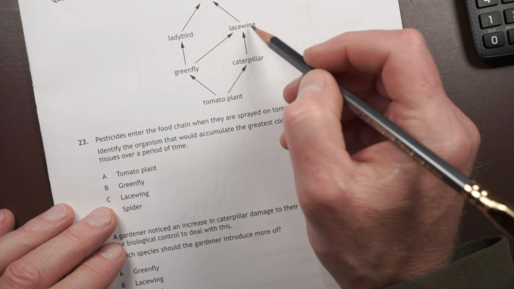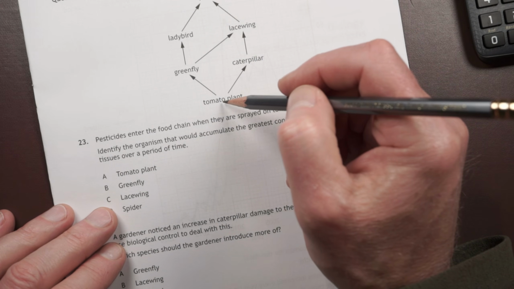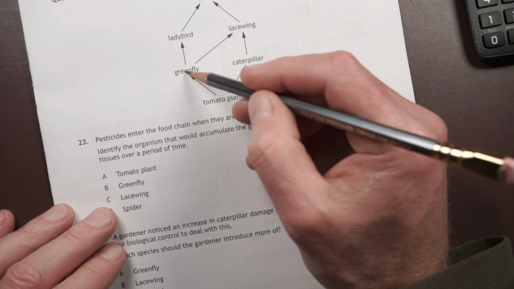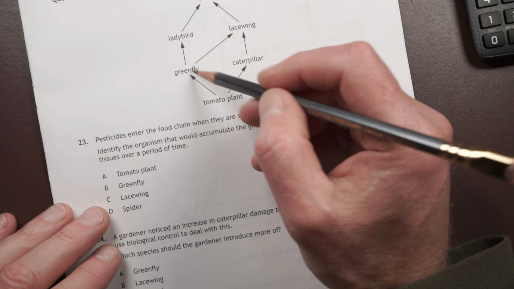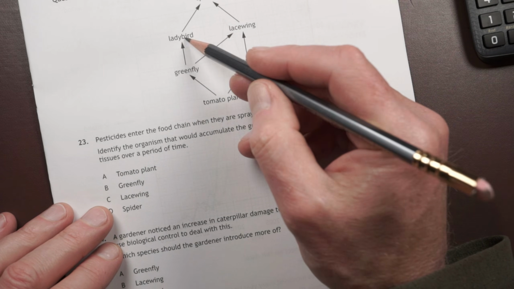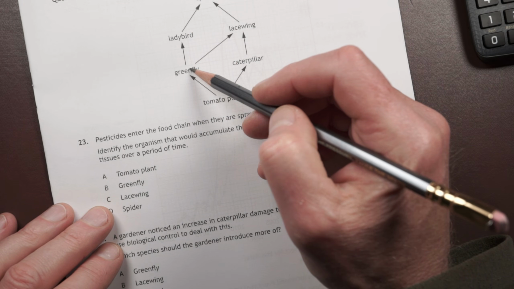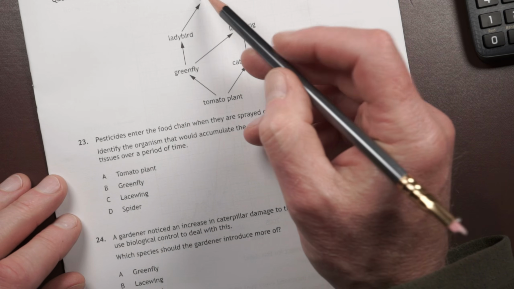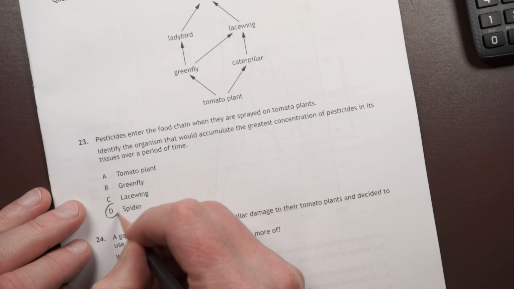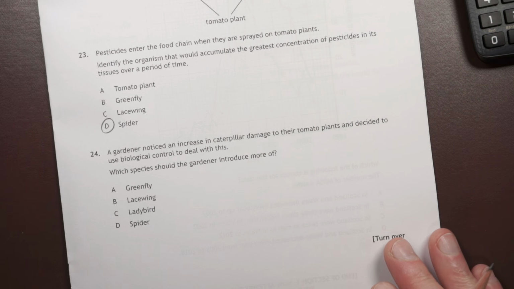Well, what we have here is bioaccumulation. The greenfly get a bit of pesticide from the tomato plant, but then the ladybird eats lots of greenflies, so the ladybird gets the pesticide from the greenfly, and the spider eats lots of ladybirds. So I'm going to go for spider in that. Spider is my answer for that question.